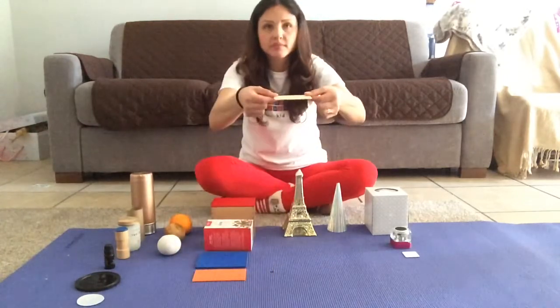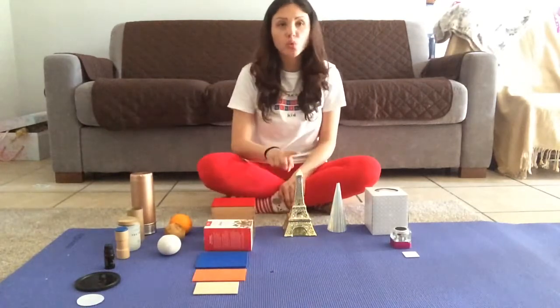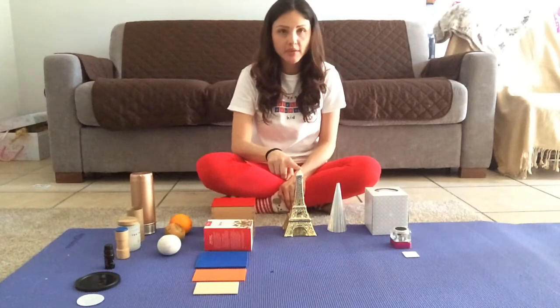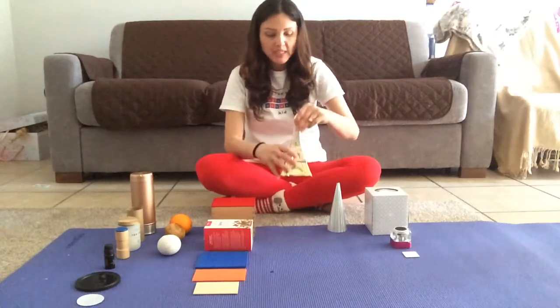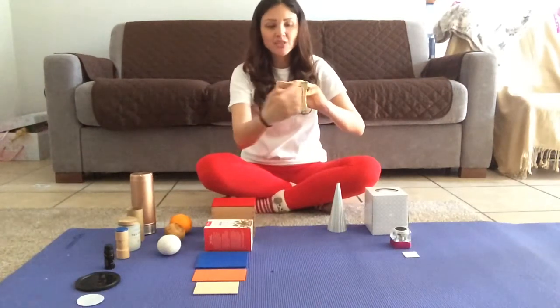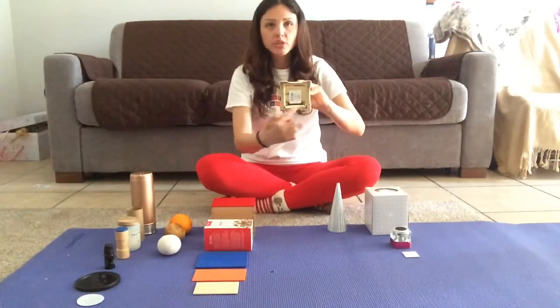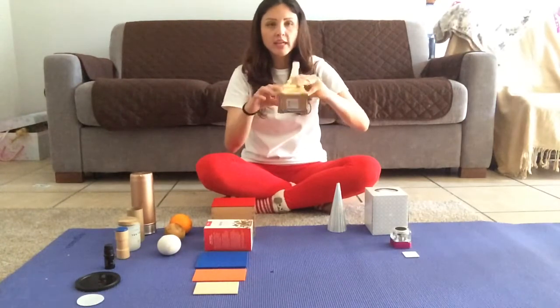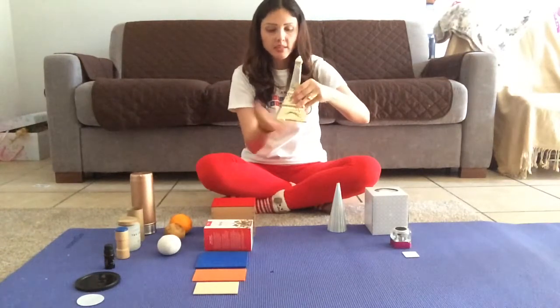Our next shape is a square face pyramid. Now we have different types of pyramids. This one's a square-based pyramid because this has a square shape at the bottom. 1, 2, 3, 4. 4 sides. This is a square base pyramid.